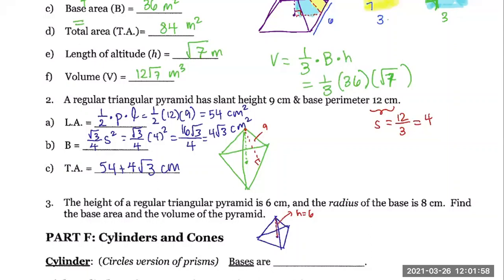A couple of us in the middle of the chapter 11 test direct messaged me, Mrs. Kim, did you make a mistake on the quiz? Why did you say radius of a square or radius of a triangle? That wasn't a mistake. That was when we did regular polygons and we said equilateral triangles and squares are polygons.